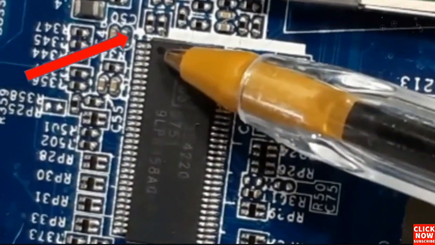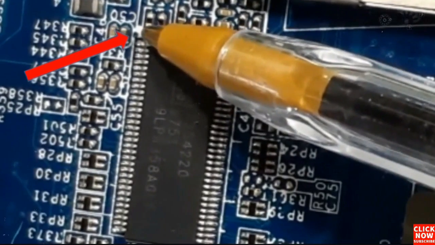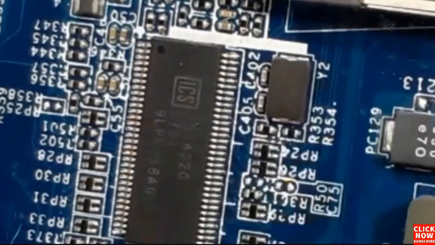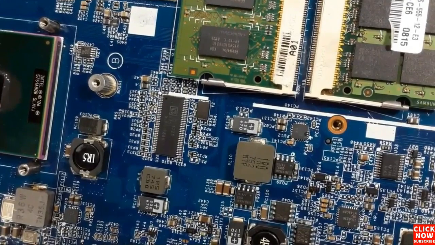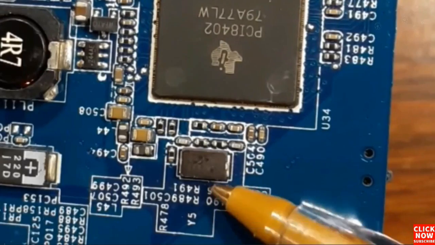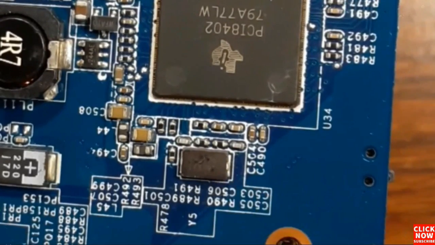This IC synchronizes the working of all the circuits in the motherboard. Basically, this is pin number 1. Here we have this point. This dot means pin number 1. So here we have another crystal oscillator. As you can see, we have Y5.